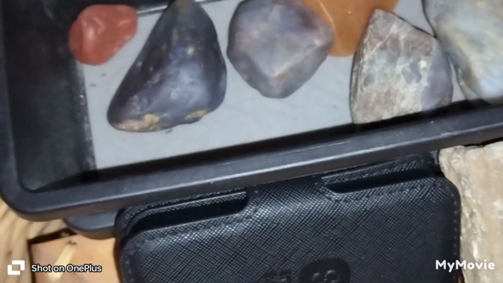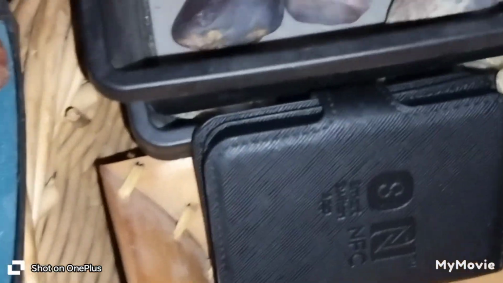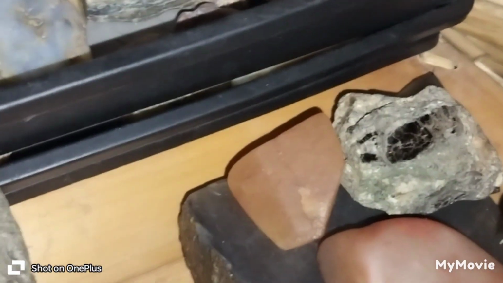Here's a padparadscha, one of the rarest colors, a combination of pink and orange. Got 2 of them. They're in pretty good shape here. Bingo, bango.